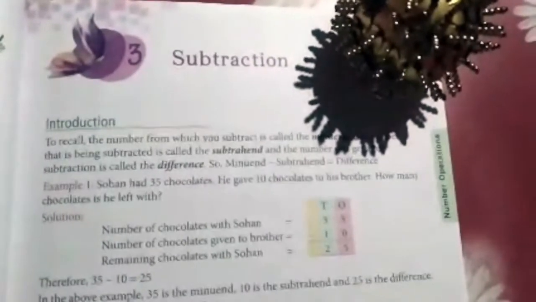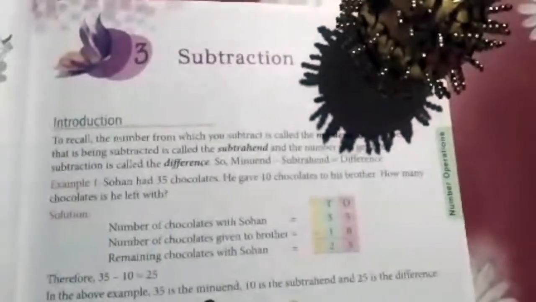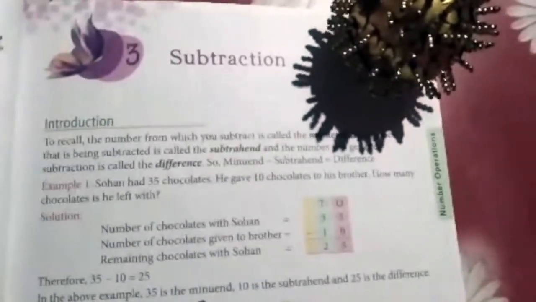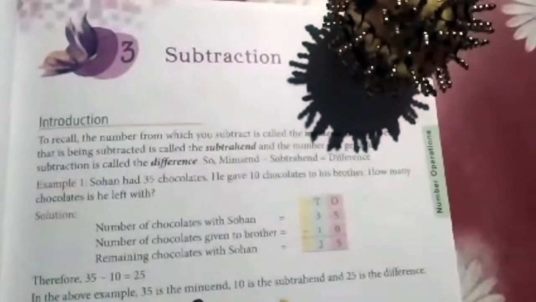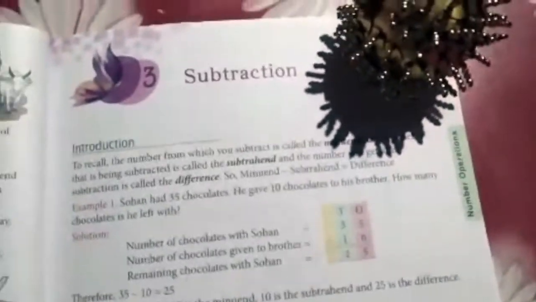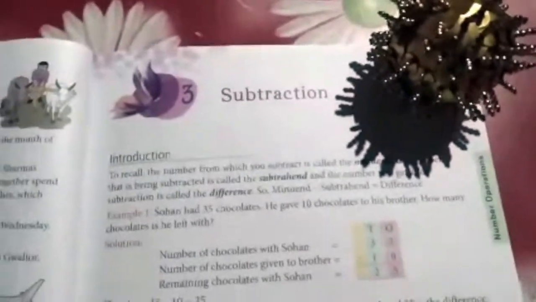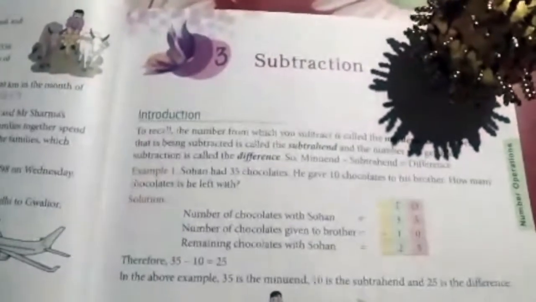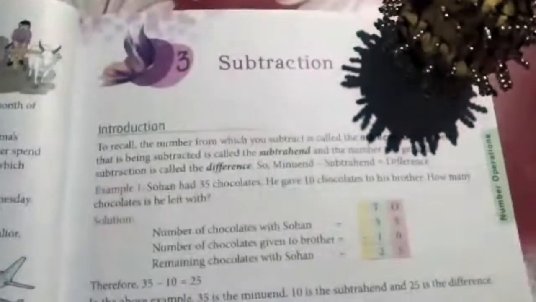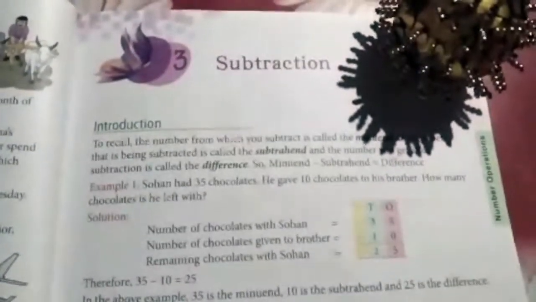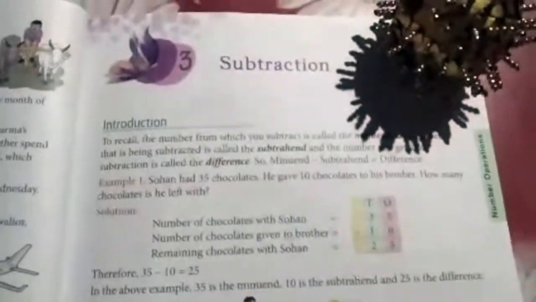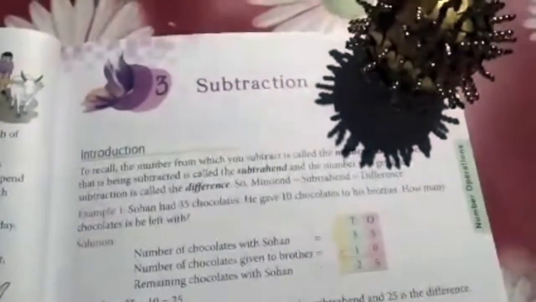Students, as you have learned addition, in this class you will learn about subtraction. To recall a few things you have already studied in class 2, and additionally there will be a few things you will learn in class 3, like properties, some extra word problems, some rounding off, and subtraction of 4-digit numbers. So let us introduce your chapter, subtraction.